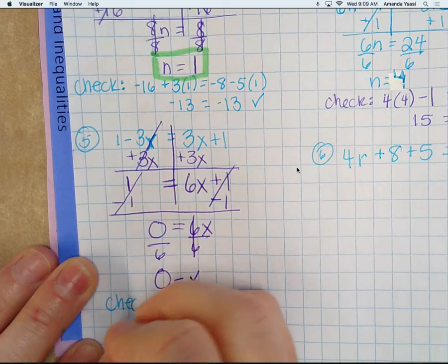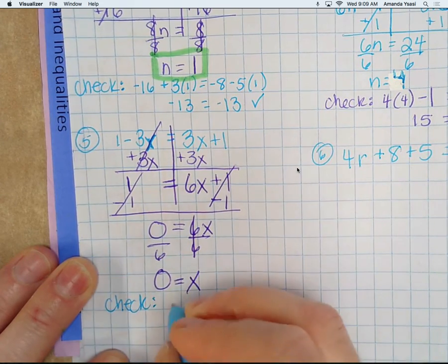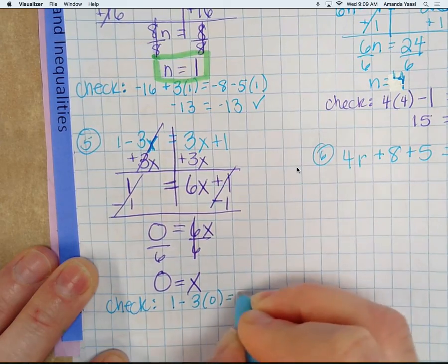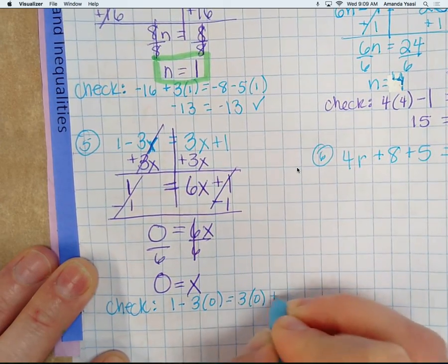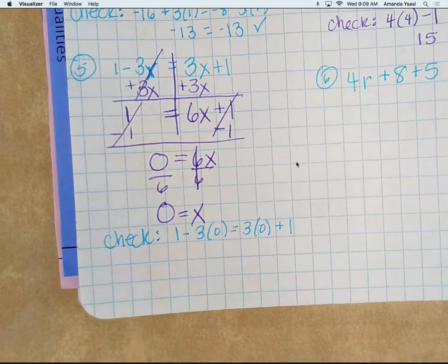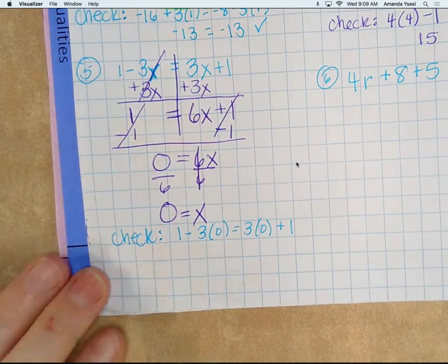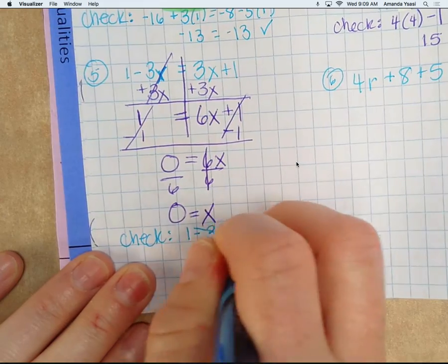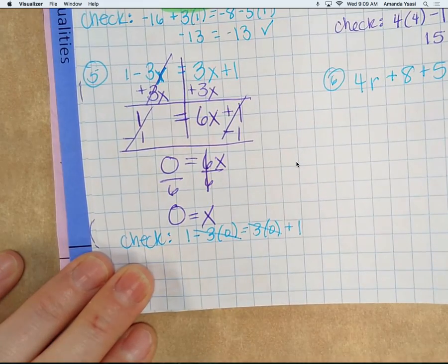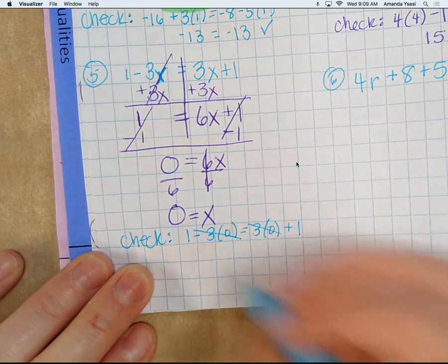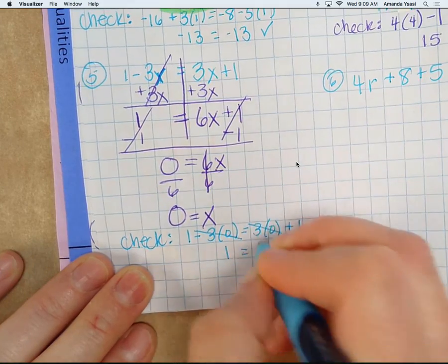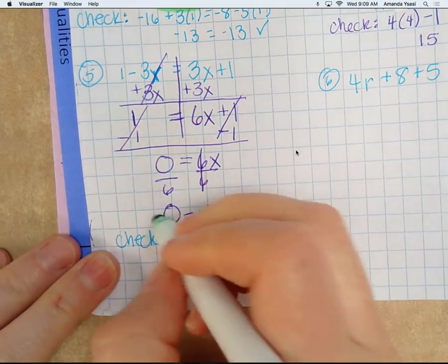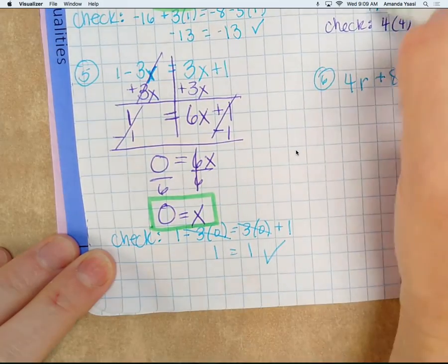So now we're going to check it. 1 minus 3 times 0 equals 3 times 0 plus 1. Anytime you multiply by 0, it becomes 0. So that just equals 1, which is true. And so x equals 0 is our solution.